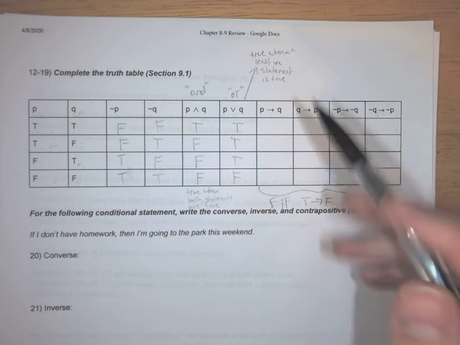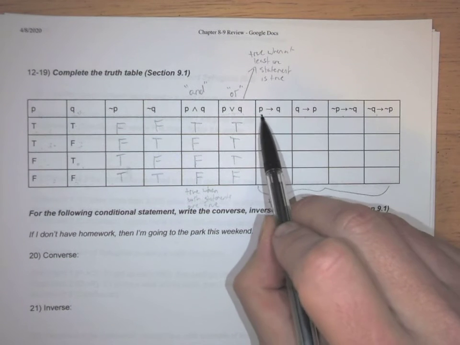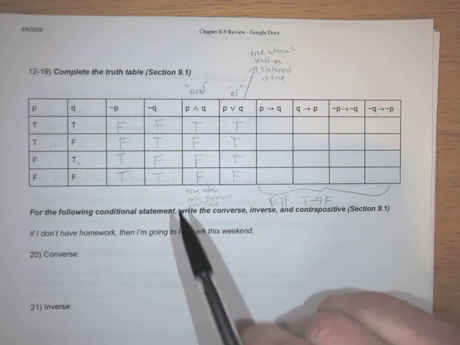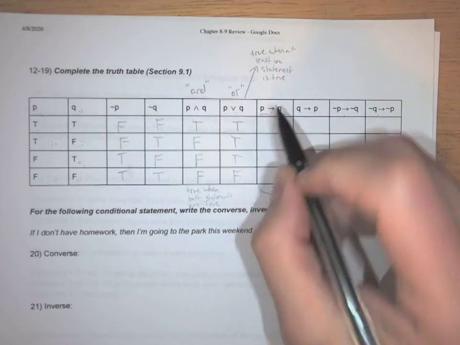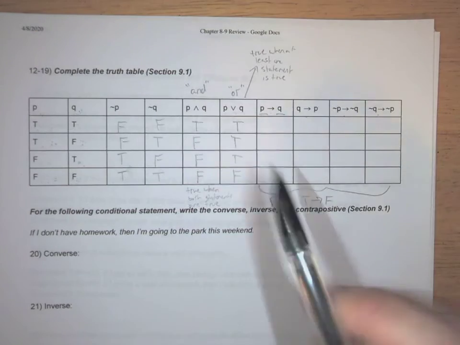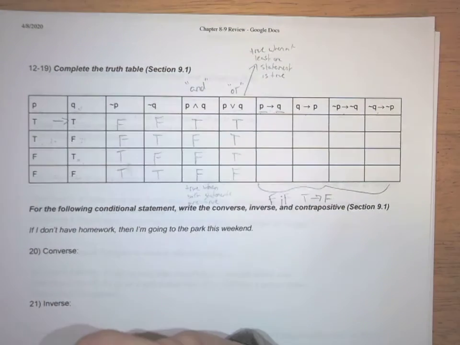Okay, so let's look at this. The letters tell us which two columns to look at, and then the arrow tells us what direction. So P and Q, we're looking at the P column and the Q column, and we're going from P to Q, and we're looking for a T to an F. So that's a T to a T, so we're good.